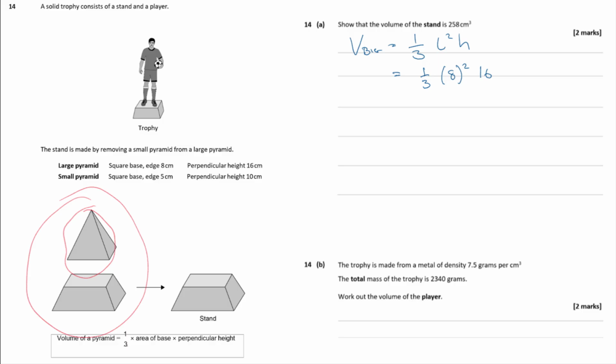That's 1024 over 3. I'm just going to leave it in exact form like that at the moment because I need to carry on and take it away in a sec. And then V small, the small pyramid. Again, it's going to be 1/3 times L squared times H, but that's L1 and H1, and that's L2 and H2. So what's that then?